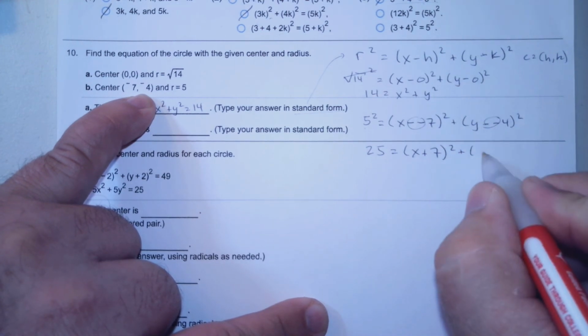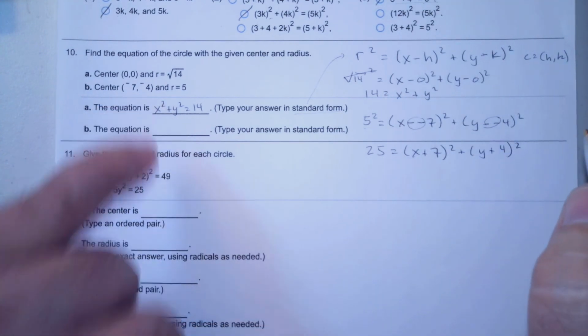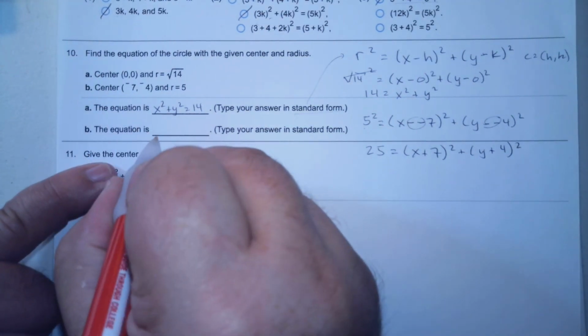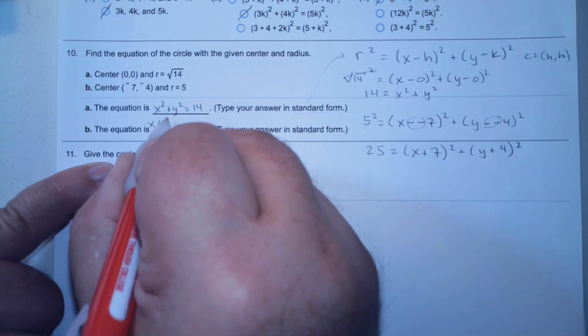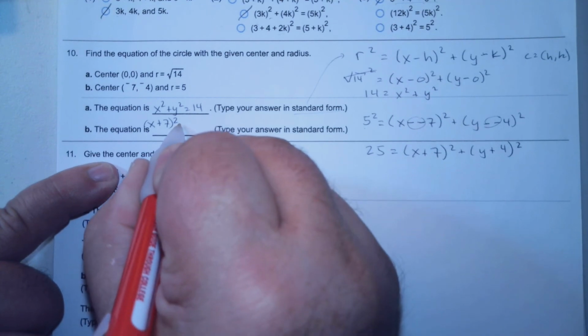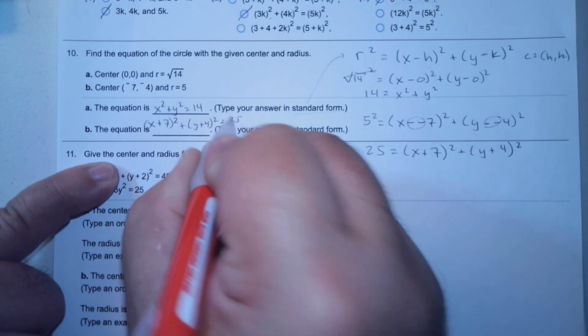The two negatives become a positive. So it's (x plus 7) squared plus (y plus 4) squared equals 25.